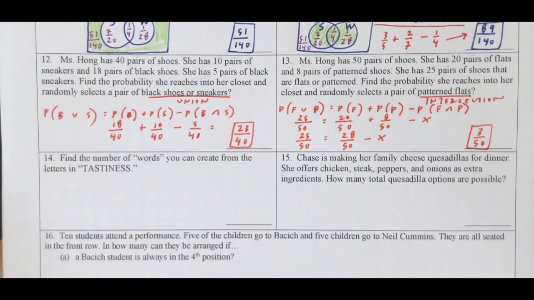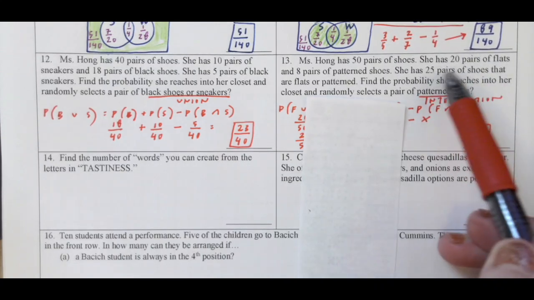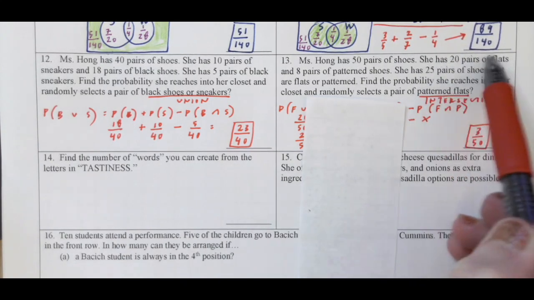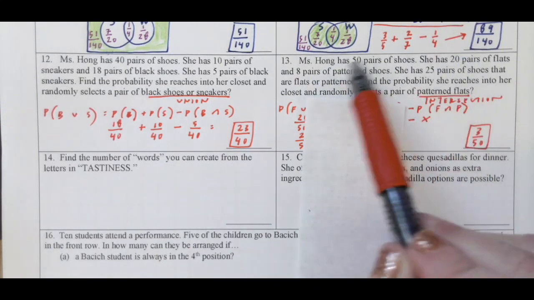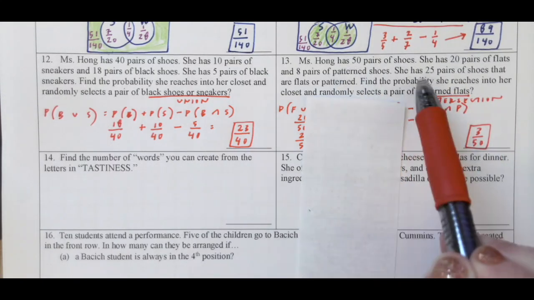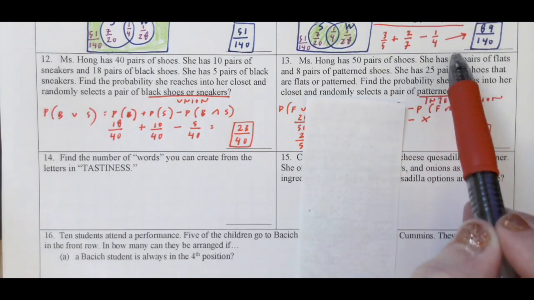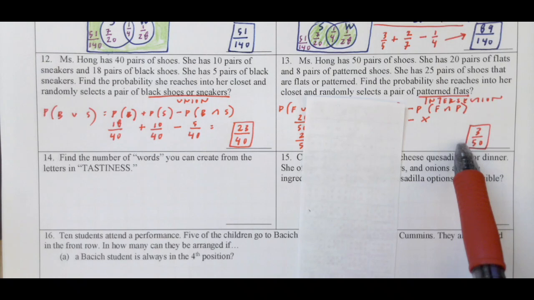Okay, another way I could get there without the formula is just going straight to the data. So 20 flats, 20 pairs of flats, 8 pairs of patterned shoes. So if there was no overlap, the or should have been 28. But the or is 25. So the difference between that 28 and 25 is just 3. The intersection is 3. So 3 out of 50.